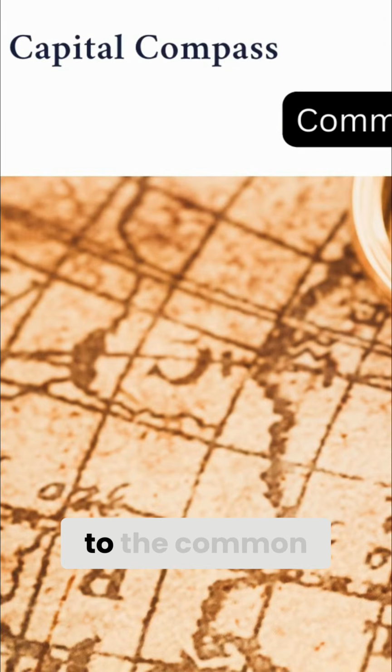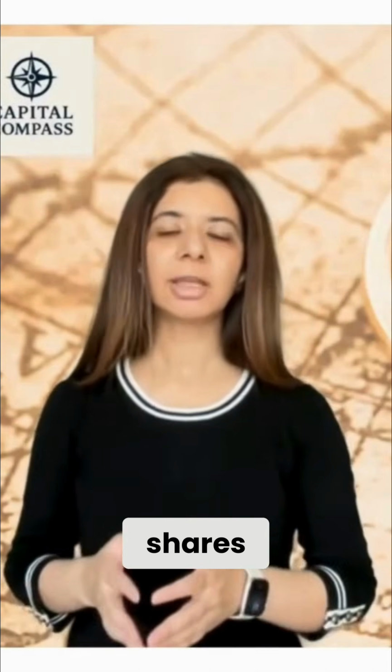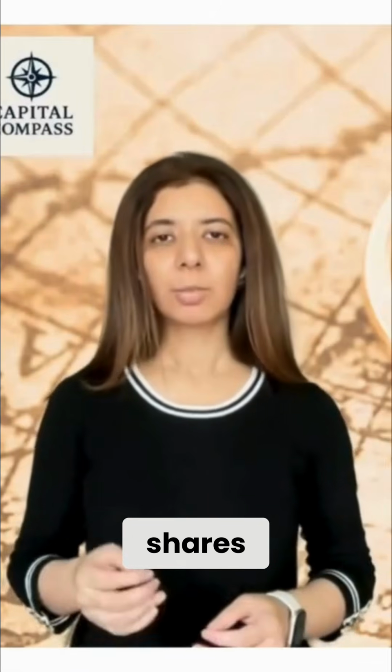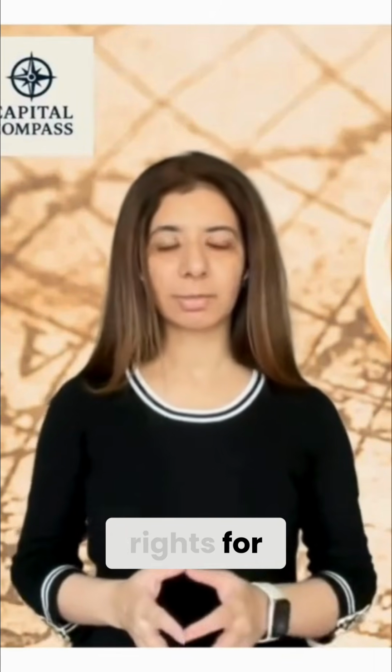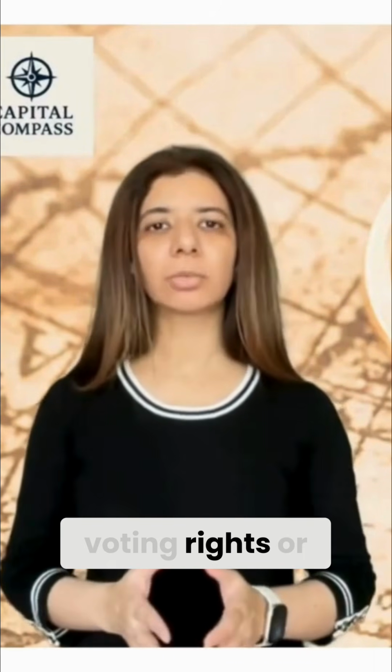And this brings us to common versus preferred shares. Founders and employees typically receive common shares, investors receive preferred shares. Preferred shares come with extra rights, for example, liquidation preferences, anti-dilution provisions, voting rights, or board seats.